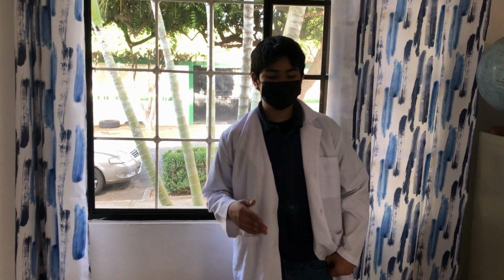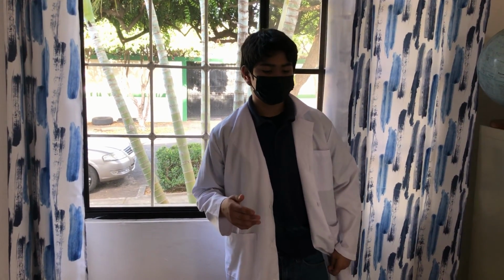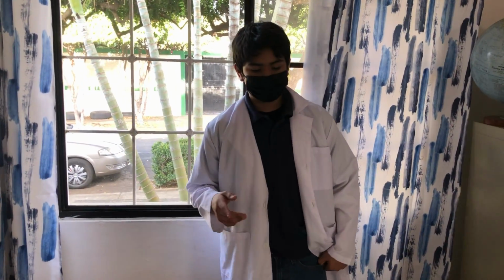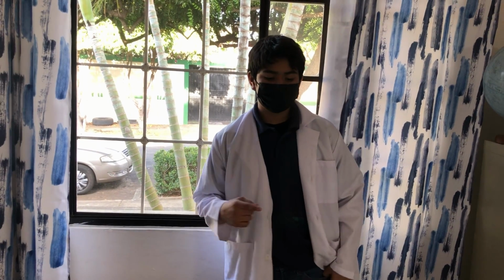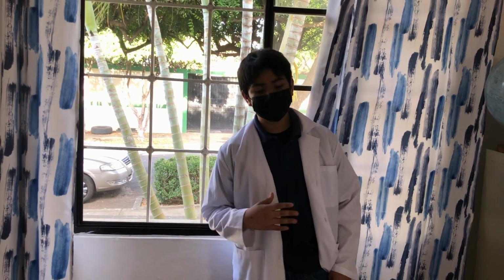For example, diabetes is a chronic health condition that affects how your body turns food into energy, since the body does not produce enough insulin or cannot use it efficiently. This hormone regulates the sugar levels in our blood. So the lack of this results in a higher amount of glucose in the blood.